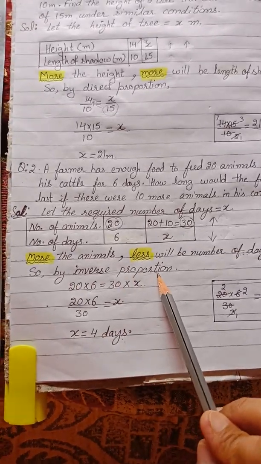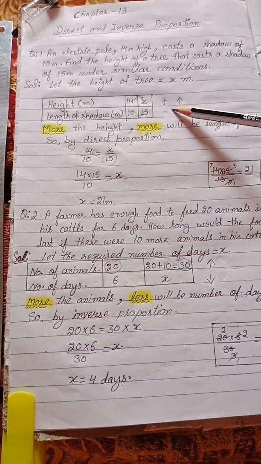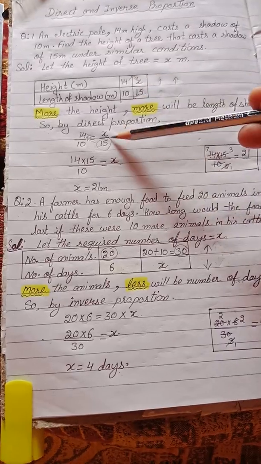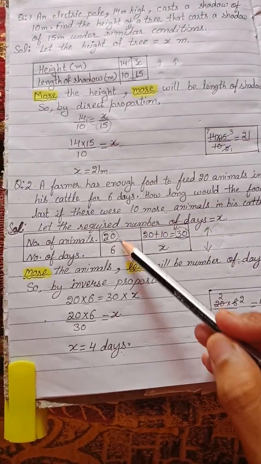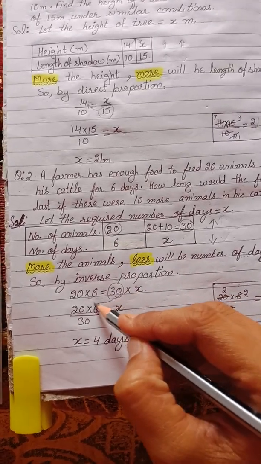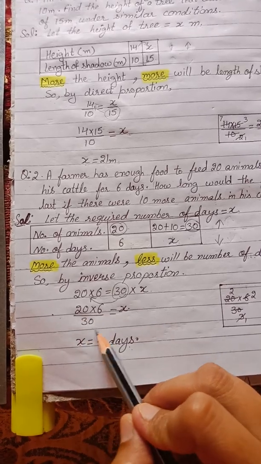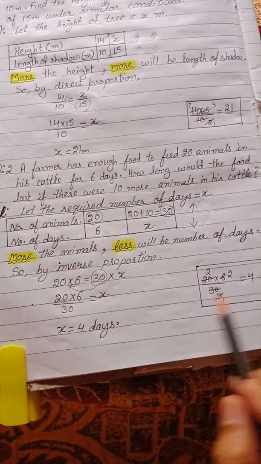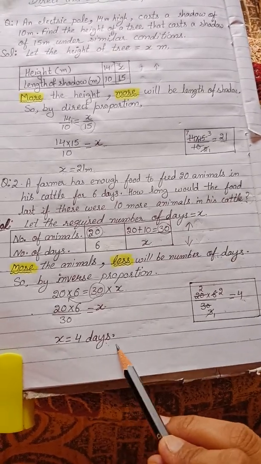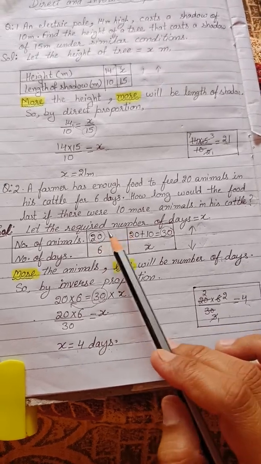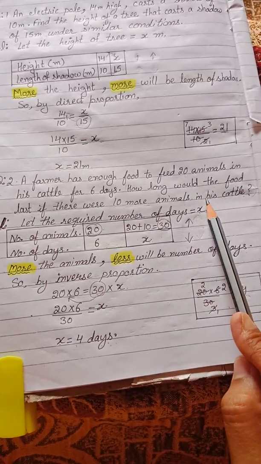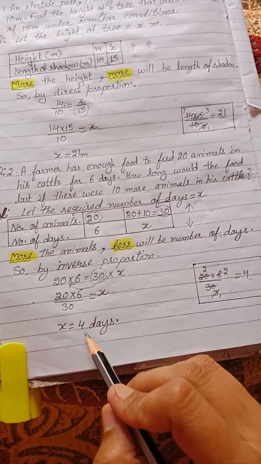In inverse proportion, we will do just the opposite of direct proportion. In direct proportion we had done the division in these two cases, 14 by 10 is equal to x by 15. Here we will do just the reverse, that is 20 into 6 is equal to 30 into x. This 30 will move to the other side. It will be 20 into 6 by 30 is equal to x. We will simplify this and get the answer as 4. So x is equal to 4 days. x was considered as the number of days for which the food will last when there are 10 more animals. So the number of required days is 4 days.